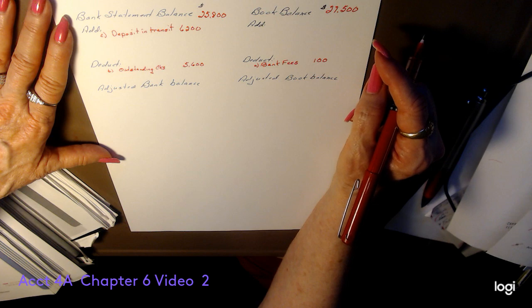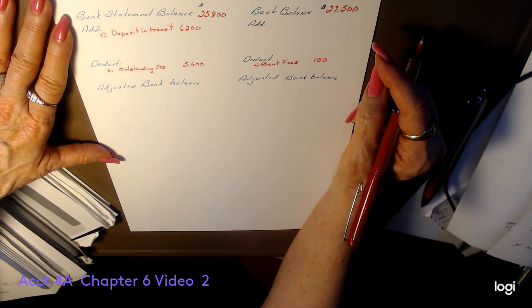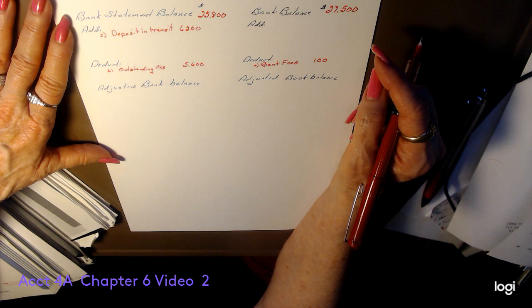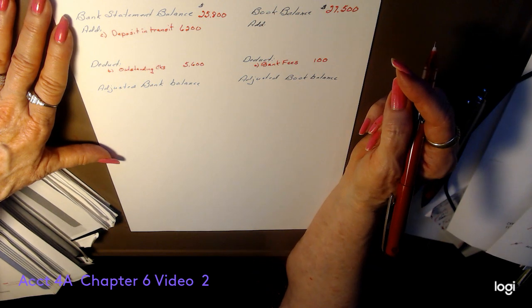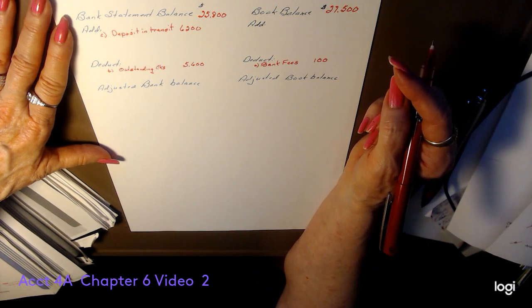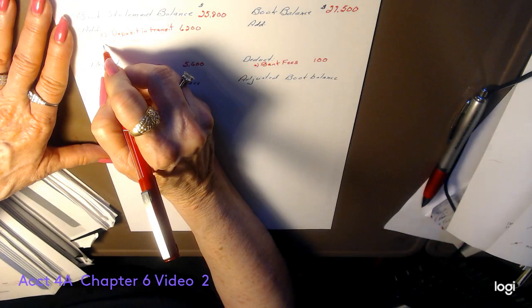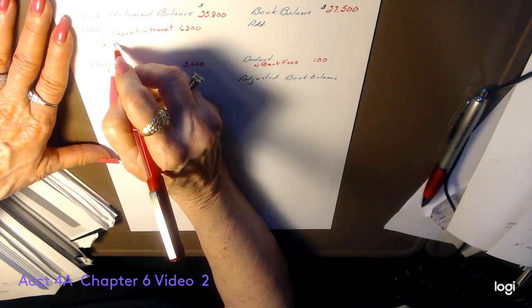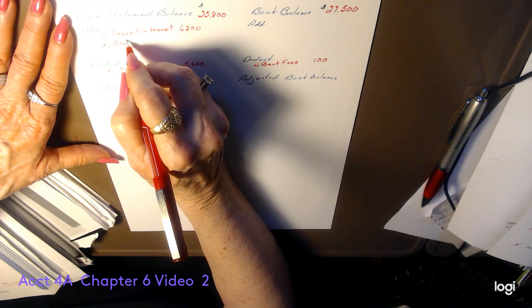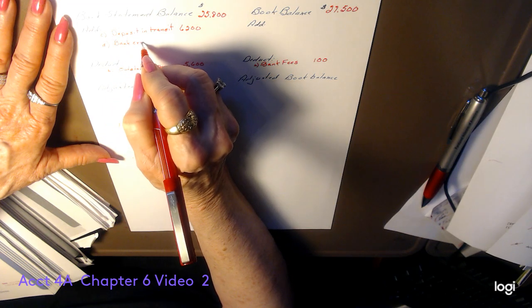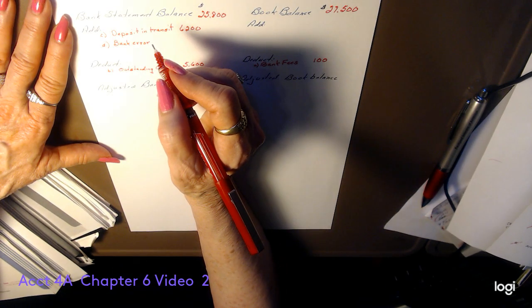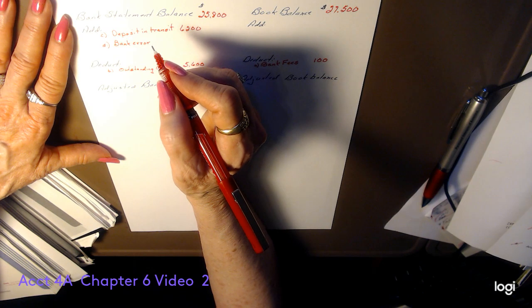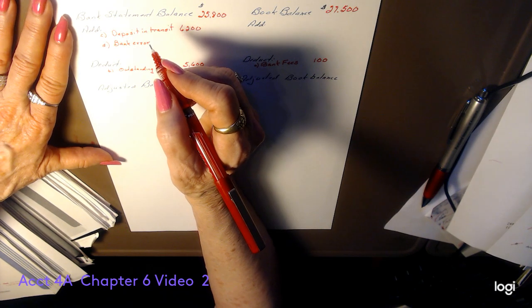Number D, in reviewing the bank statement, a $400 check written by Smith Company was mistakenly drawn against Wright's account. Well, we didn't do anything wrong, but it sounds like the bank did. So we're going to do a D here, and that's going to be a bank error. It says that a $400 check written by Smith Company was mistakenly drawn against our account.